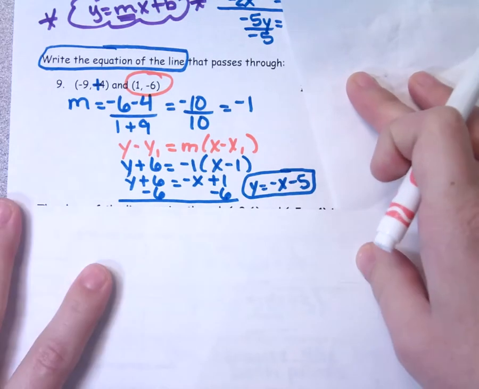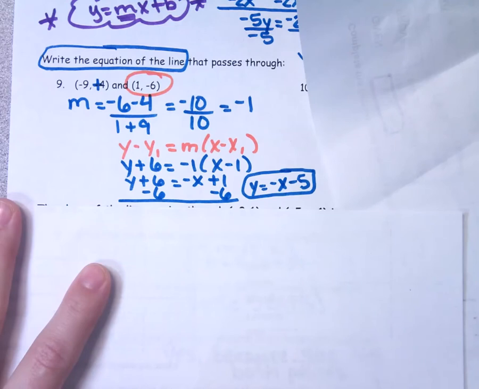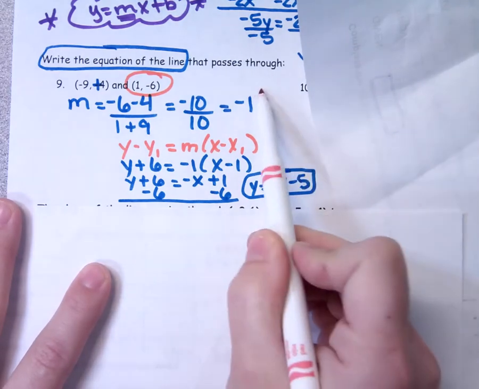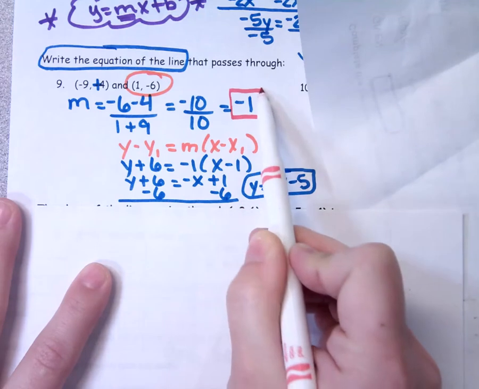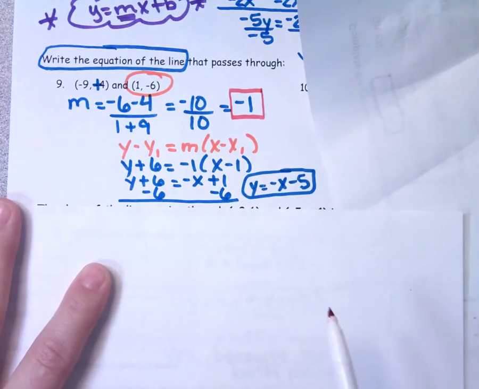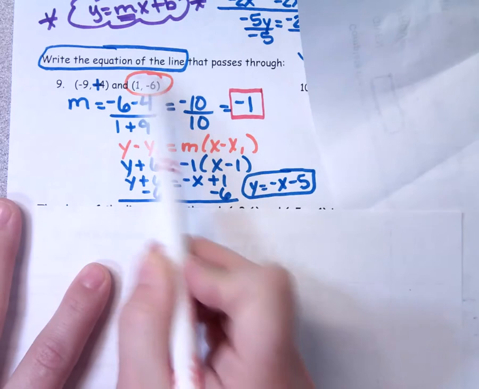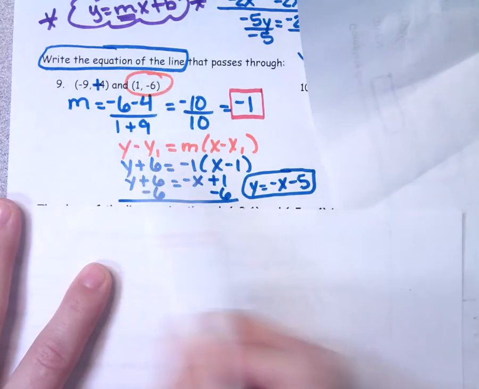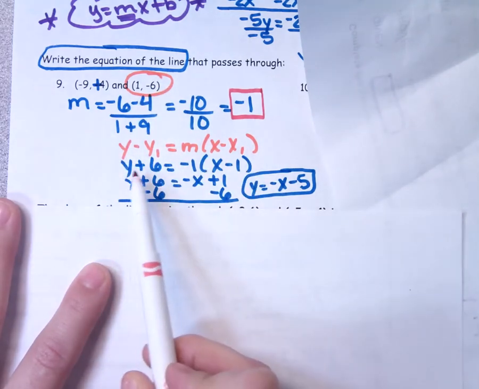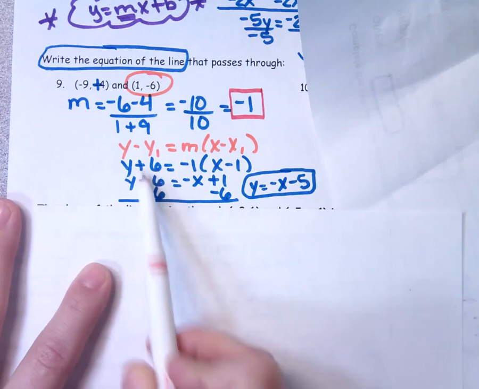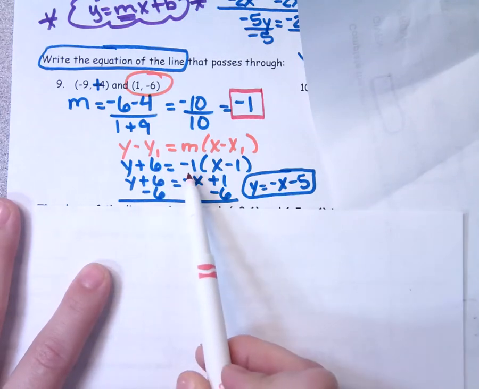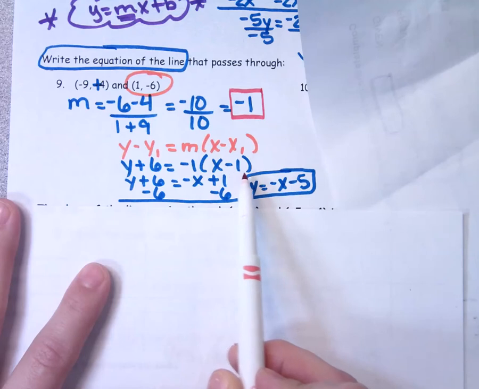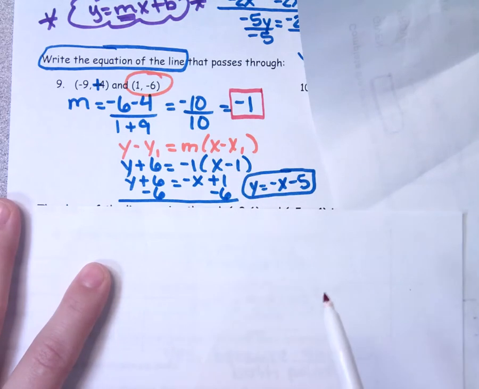So number 9, I found my slope. I took y2 minus y1 over x2 minus x1. I got my slope to be -1. Then I picked the point I want to use. I decided to use the one -6, and I put it in point-slope form. So I go y minus the -6, which makes a plus, equals our slope -1, times x minus the x-coordinate, which is 1.